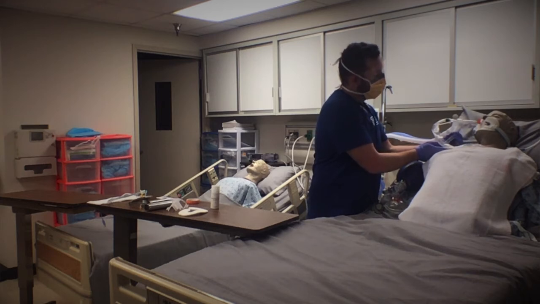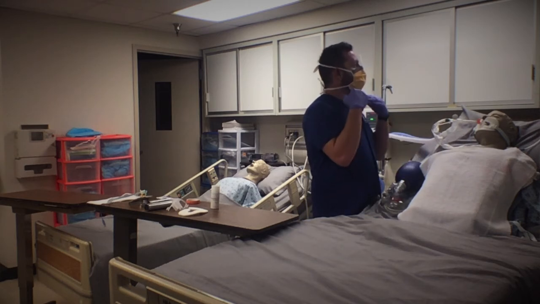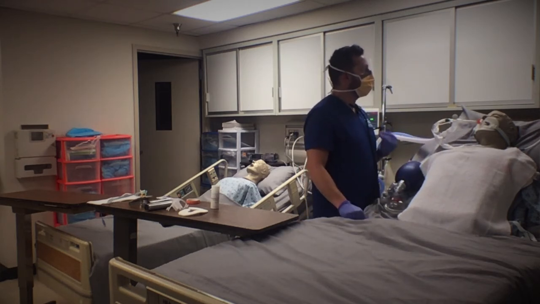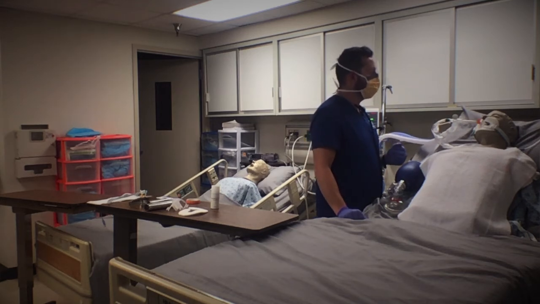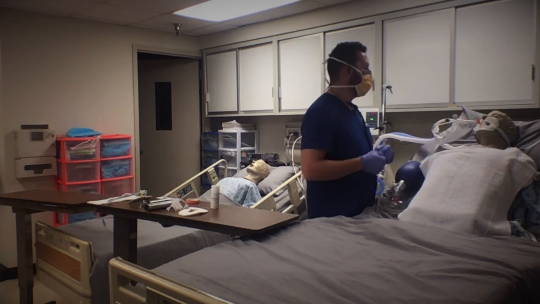I heard air around. So now what I'm going to do is talk to the patient, let them know what's happening. So today we have Mr. Daniel with us, and we're going to be pulling this tube out.